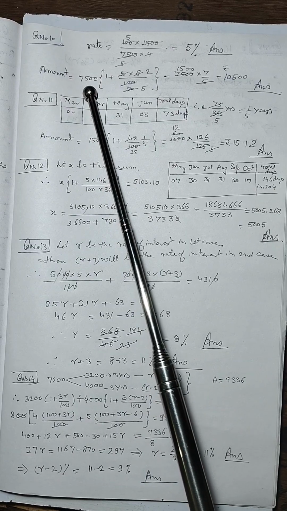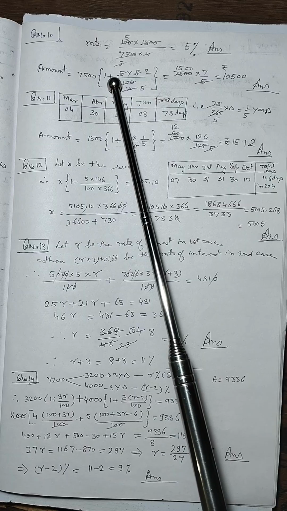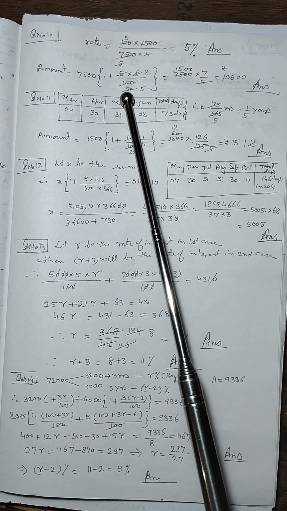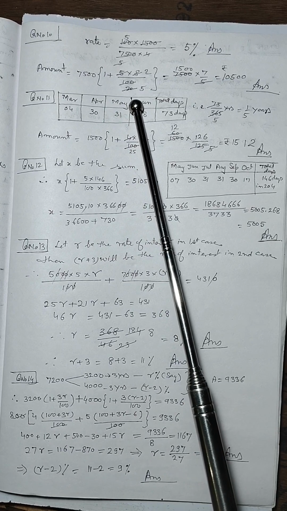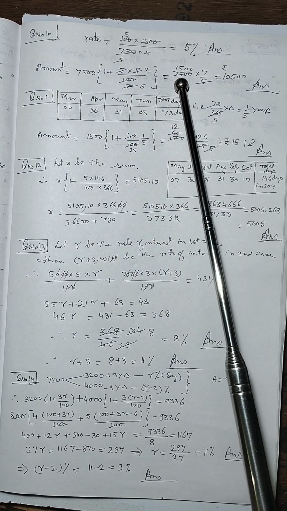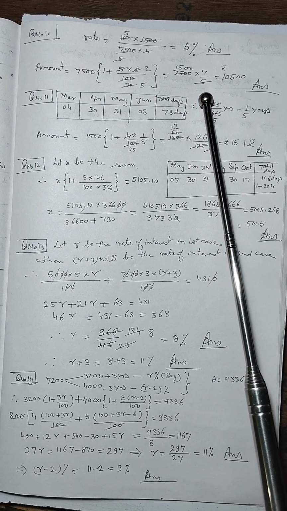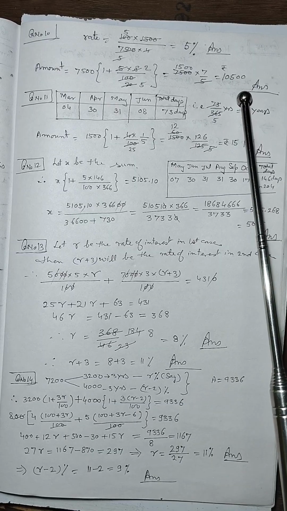So now this 5% will be placed here, 7,500. That is your principal. Inside that, in order to get the amount, inside the bracket we write down here 1 plus 5 into 8 divided by 100. So after solving you will get 75,000 into 7 by 5. Solve kiya, 10,500 will be the required answer.